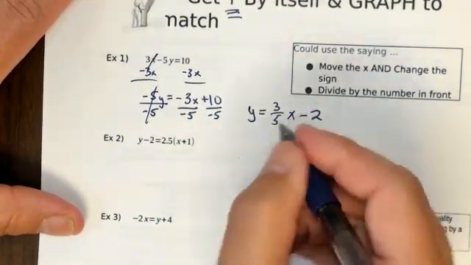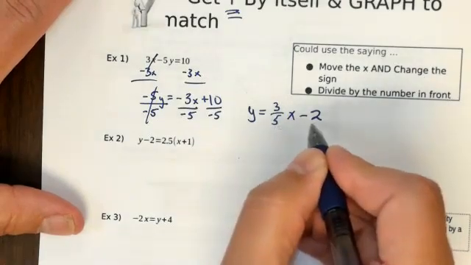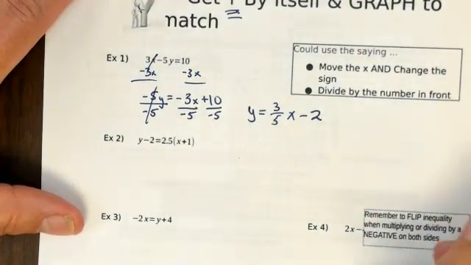That's my equation. My slope is positive 3 over 5. And then my y-intercept is negative 2. But my slope is positive 3 over 5.